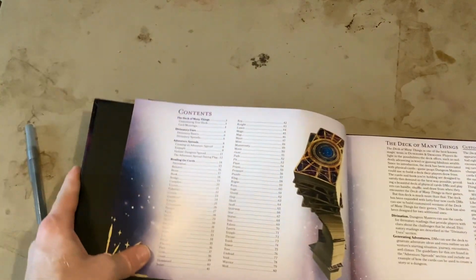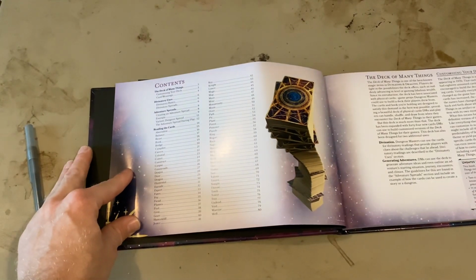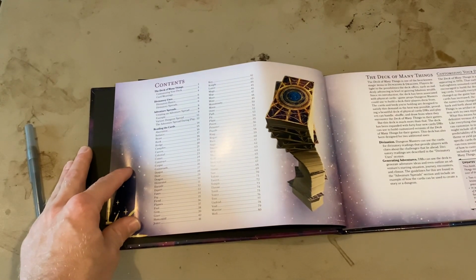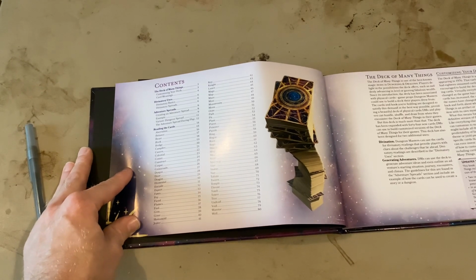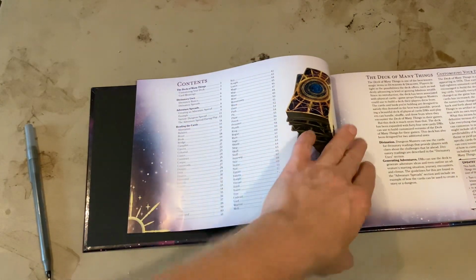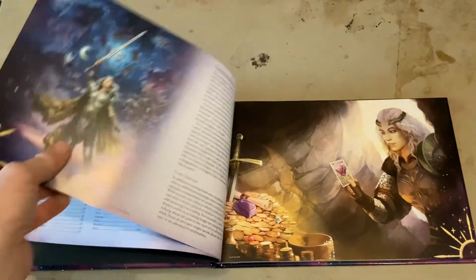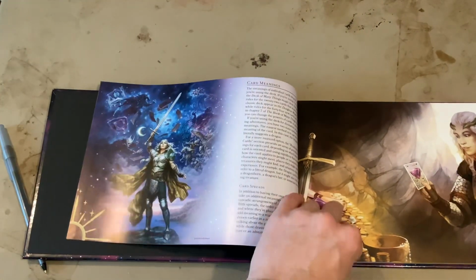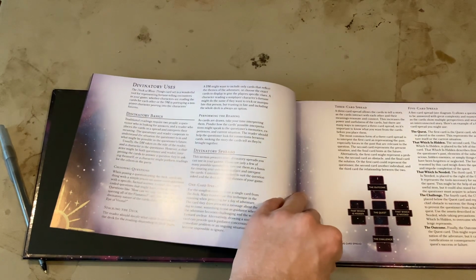I'll let people pause and read the contents: the Deck of Many Things, customizing your deck, card meanings, divinatory uses, adventure spreads, and reading the cards. Then it goes into all the different types of cards that we have, and into depth on the good old Deck of Many Things. This is the reference book that you get with the actual deck.